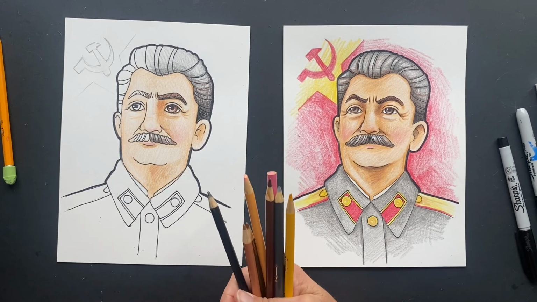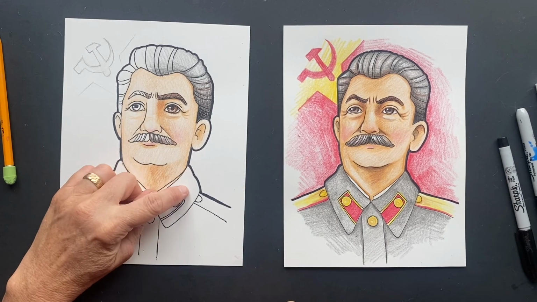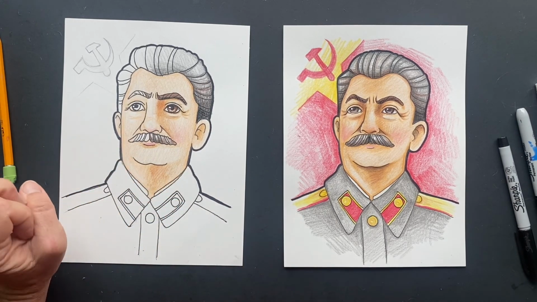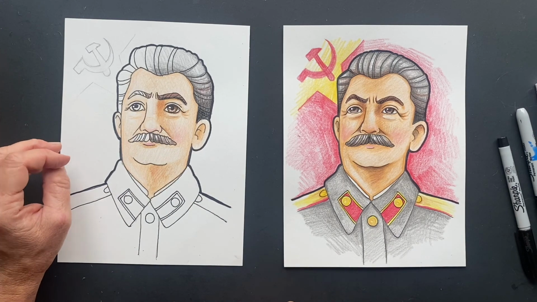All right, so keep working on that. This is going to be gray with yellow and red, but I think you can do this. So see ya.